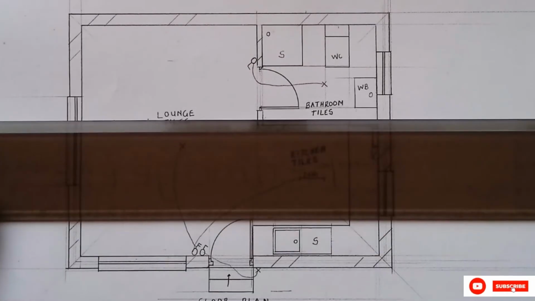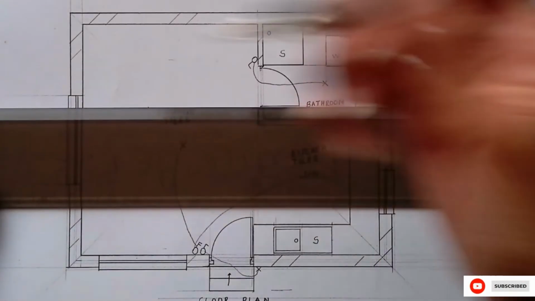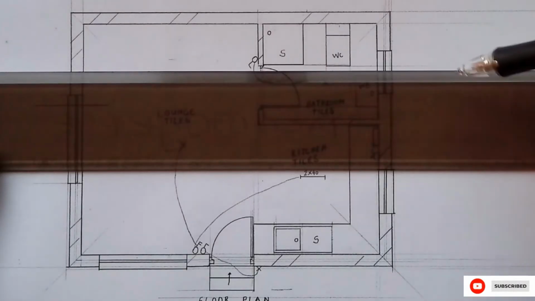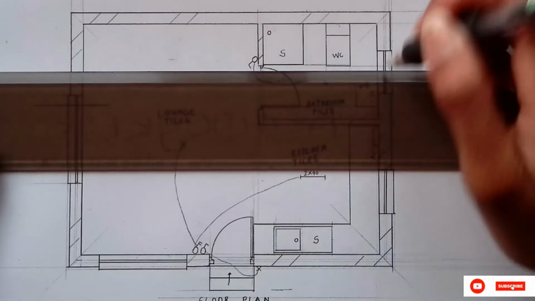Now to add your cutting plane, you can see that it's cutting through there. It's also cutting this window on this side.